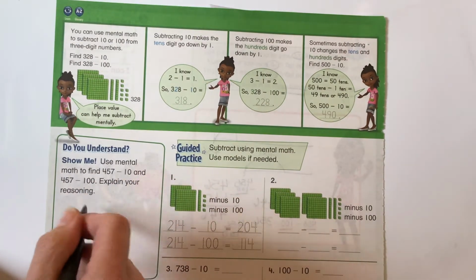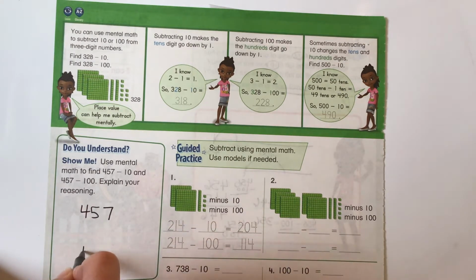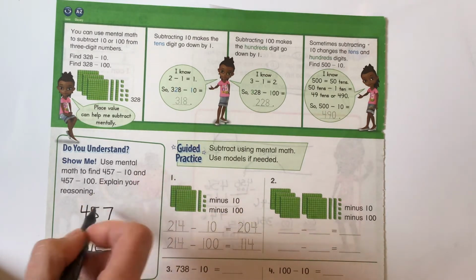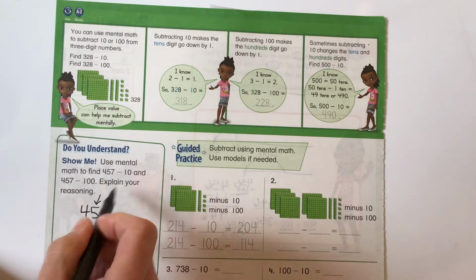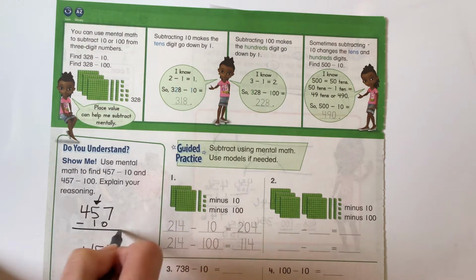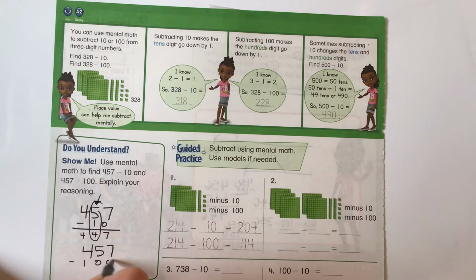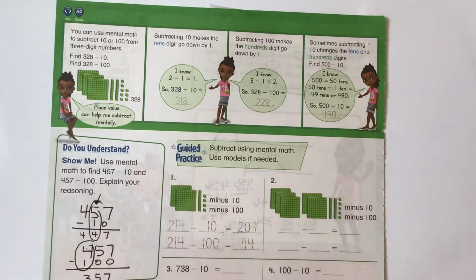Use mental math to find 457 minus 10 and 457 minus 100. So if we're subtracting 10, and 10 is from the tens place, we have a 5 in the tens place, minus 10, we know is going to be 447, right? And then this is minus 100. So we're really just changing what's in the hundreds place. 4 minus 1 is 3, and the rest of it stays the same. So we can kind of think about it in our head, okay?